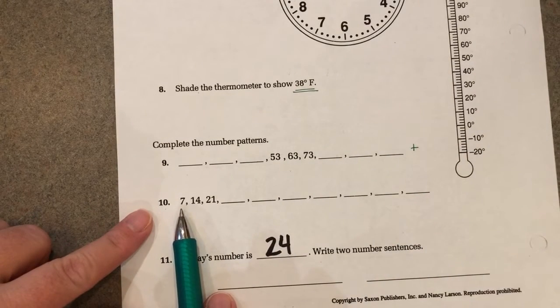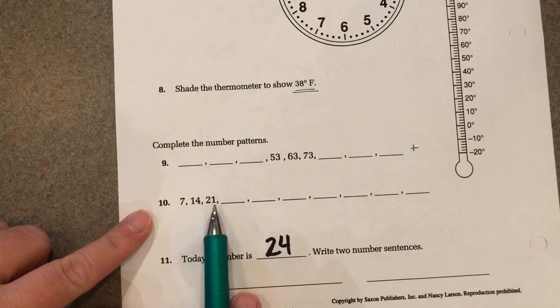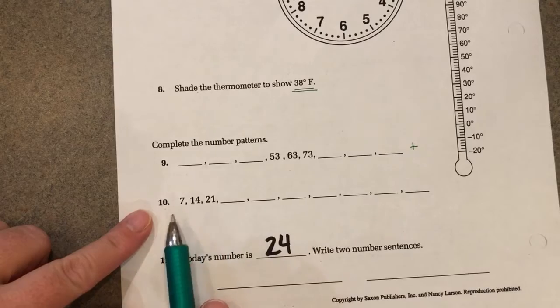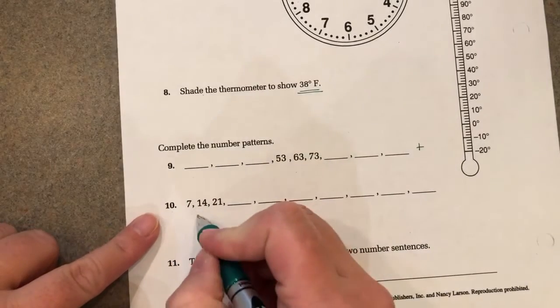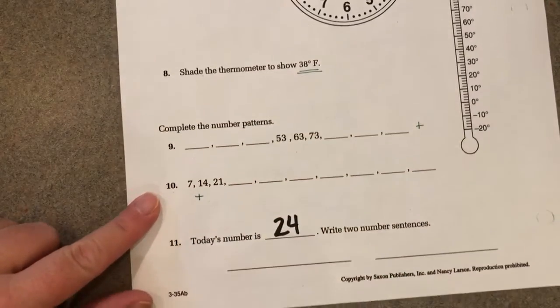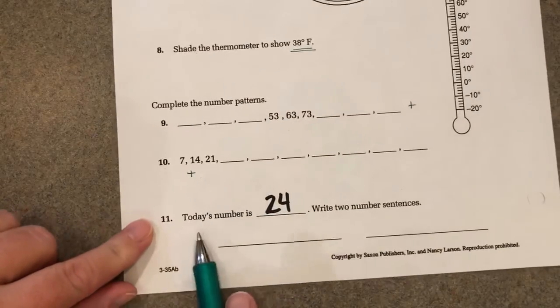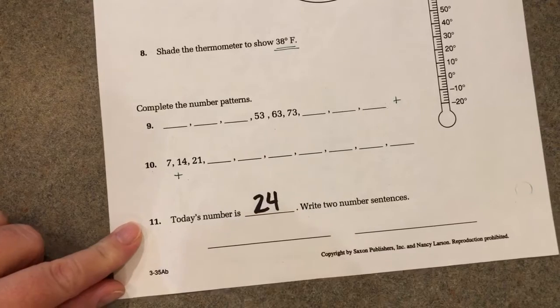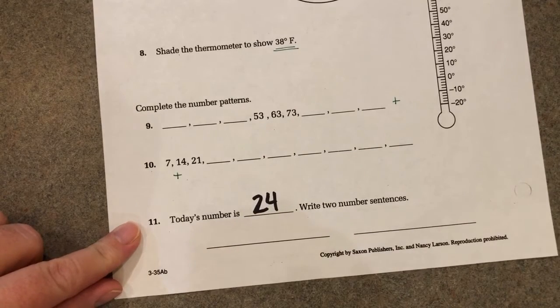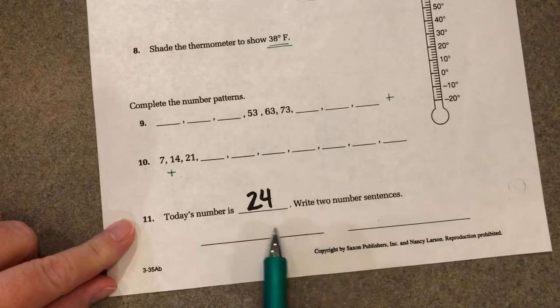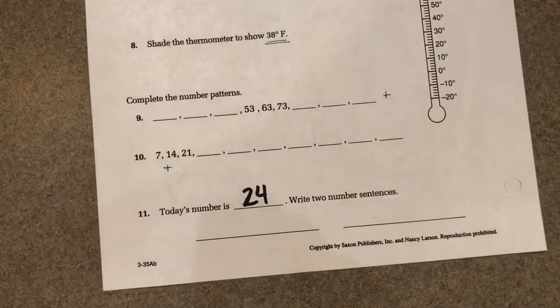This one, 7, 14, 21, where you've got to figure out the pattern. We're counting by what? We are adding something. Figure out the pattern, keep it going. Today's number is 24. We'll go with the date today. I want you to write me 2 different number sentences. They can be adding, subtracting, multiplying, or dividing. Somewhere in them has to be a 24.